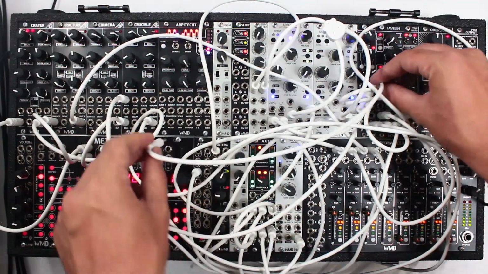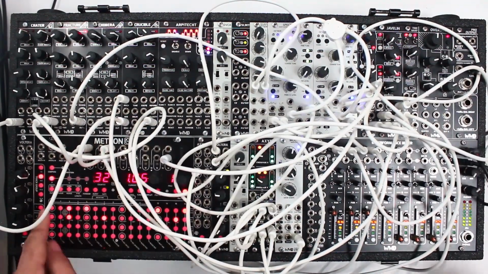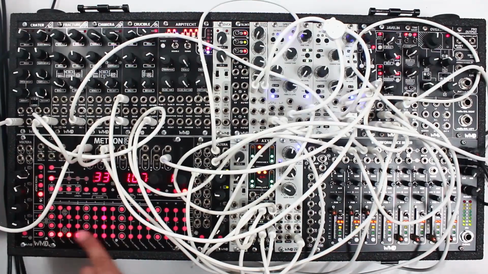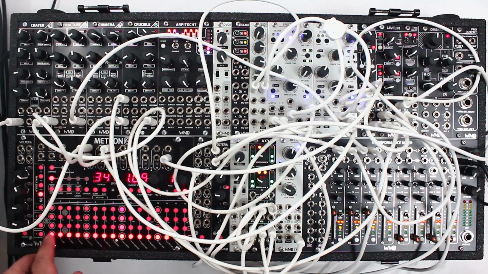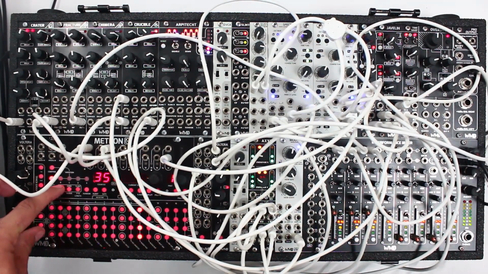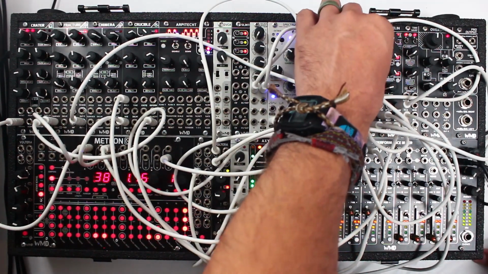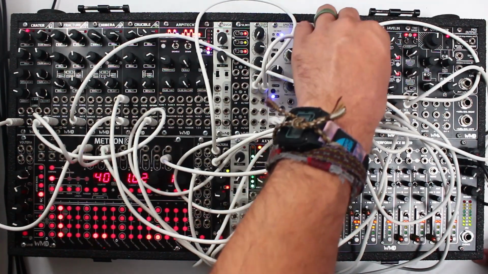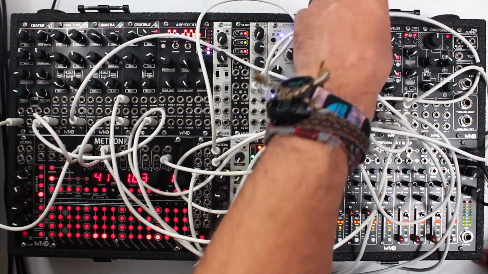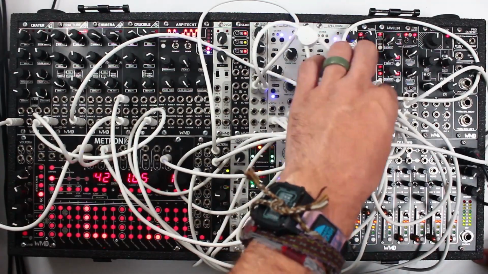Let's see what pinging the filter sounds like. Let's take the high pass filter, turn it back into a low pass filter here.